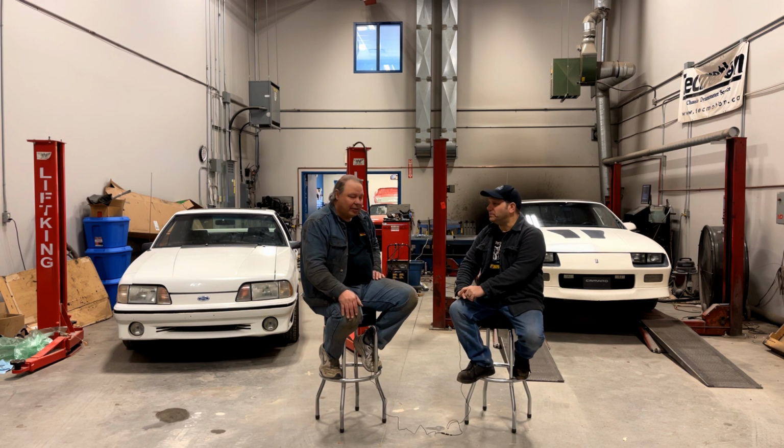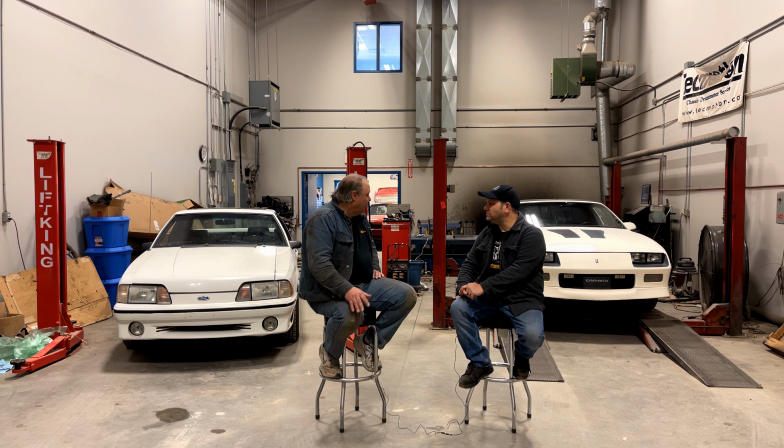Yeah. Okay. So what we're going to try and do is a little series of things here where you've already seen quite a few of the little changes we can make to the Foxbody to improve performance. And we're going to go ahead and do some of these kinds of things on the Camaro.